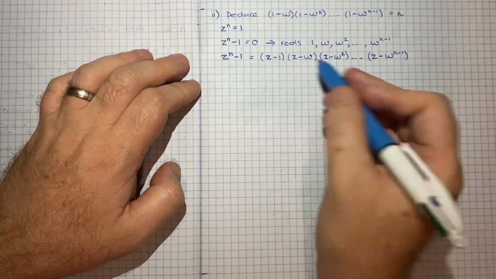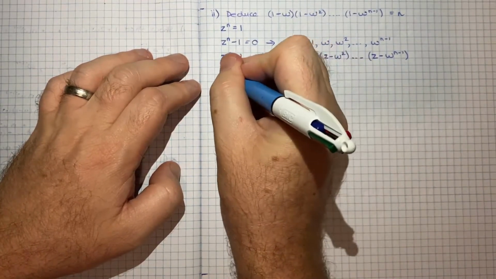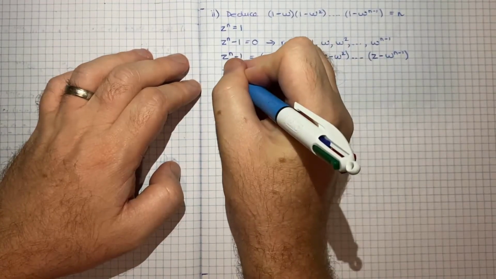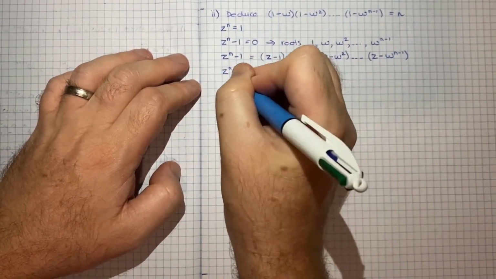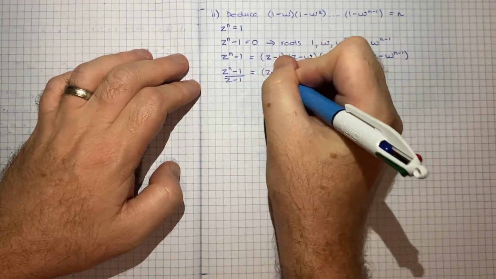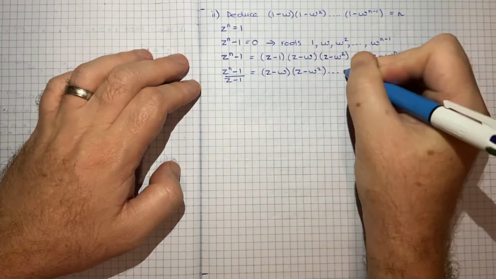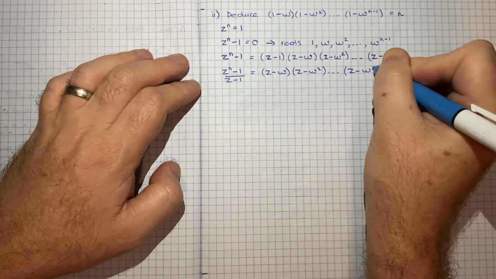So from here, if I bring over the z minus 1, I'd get z to the n minus 1 on z minus 1 is equal to (z minus omega) times (z minus omega squared), and so on, up to (z minus omega to the n minus 1).